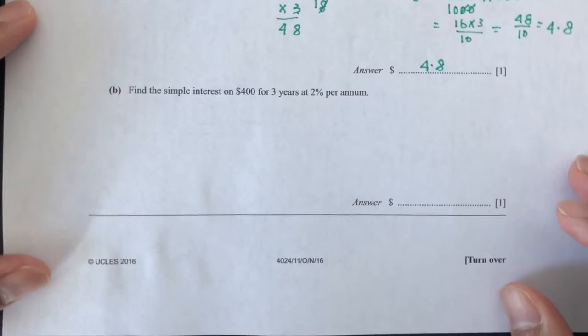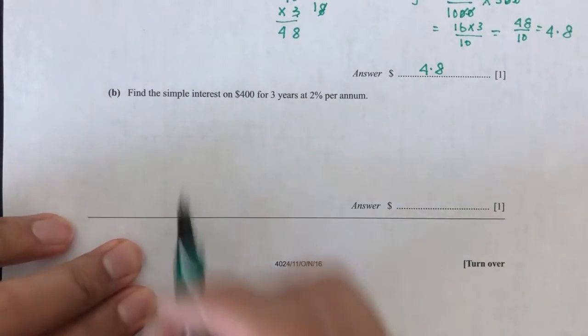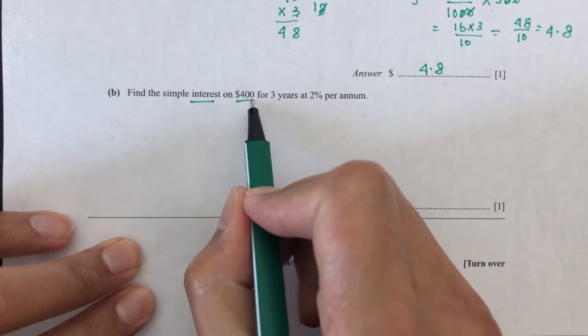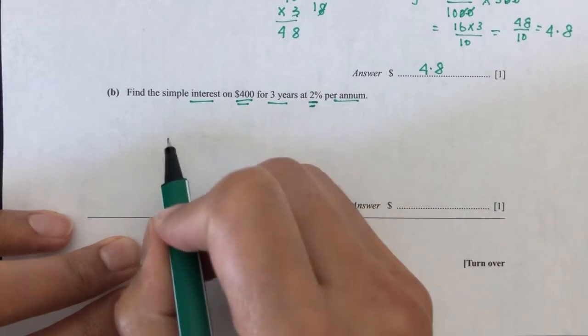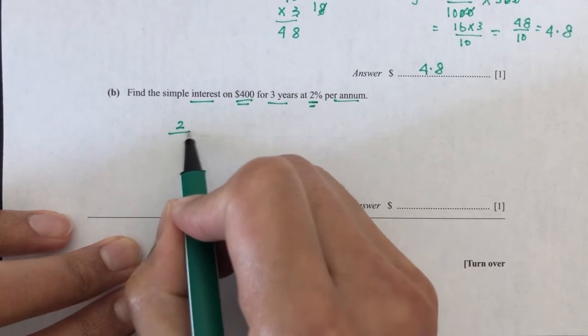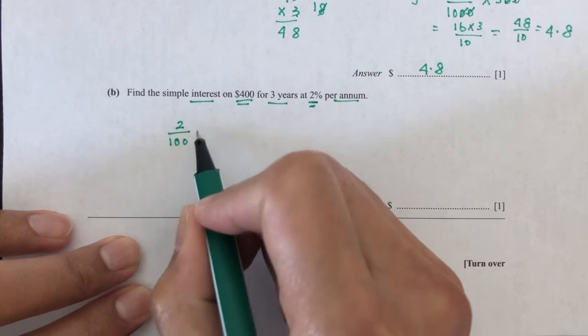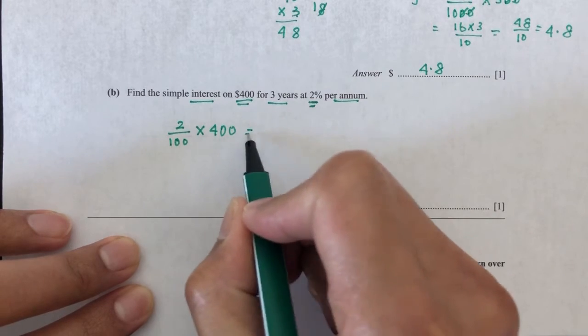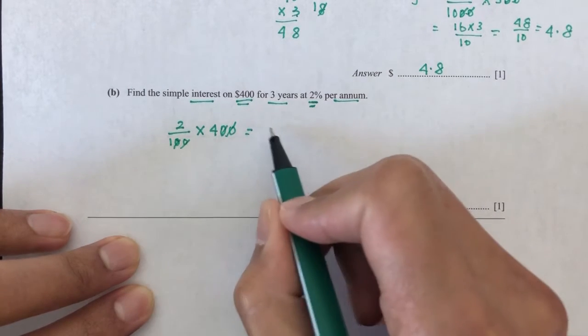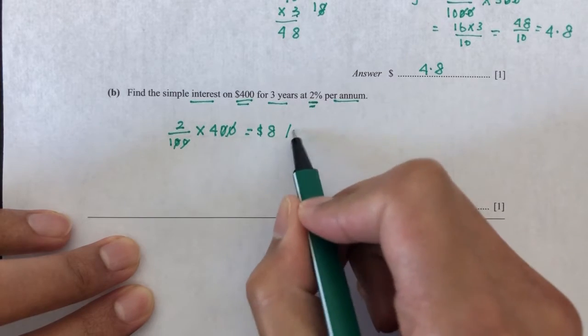Now part B. Find the simple interest on $400 for 3 years at 2% per year. We are earning 2%, which is 2 over 100 per year, times the investment, which is $400. That will give us $8 per year.